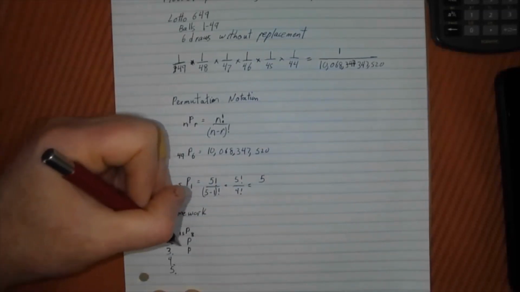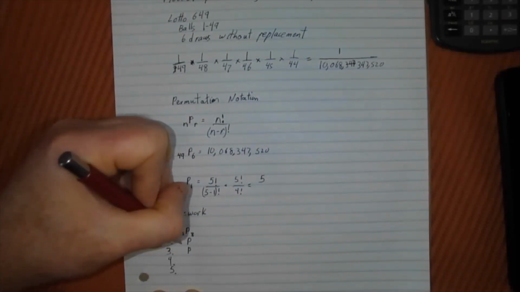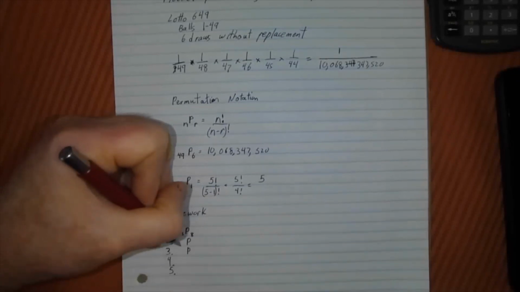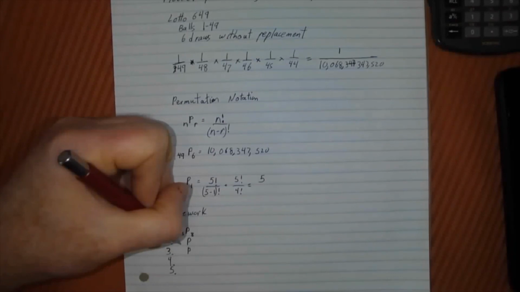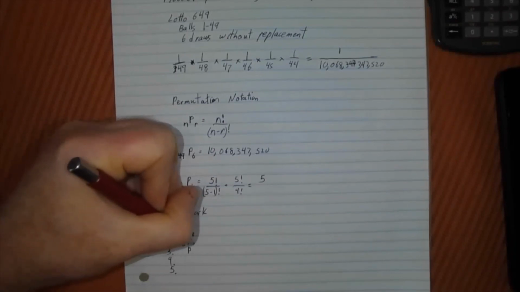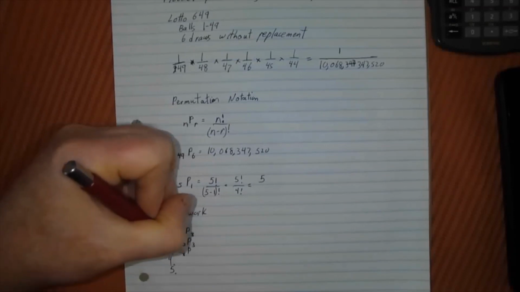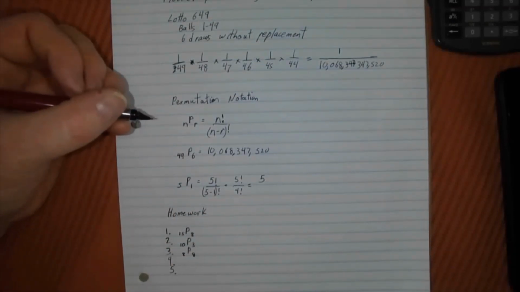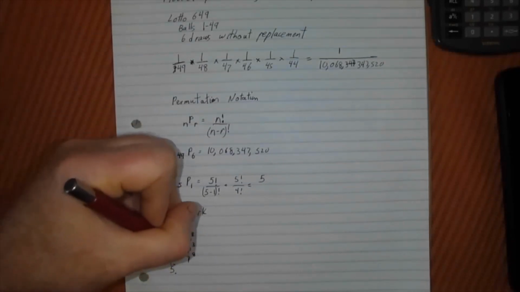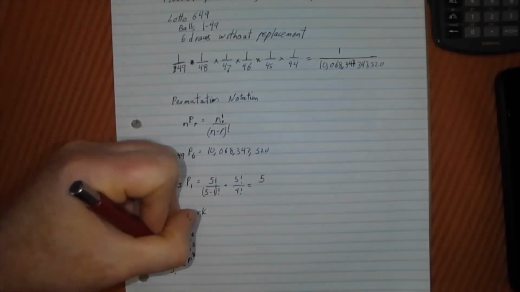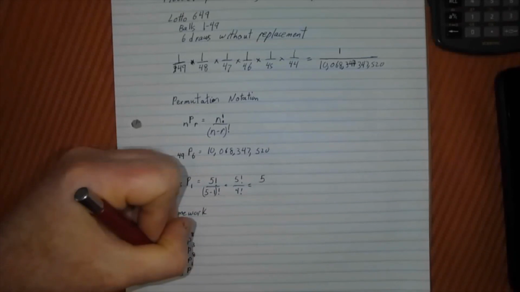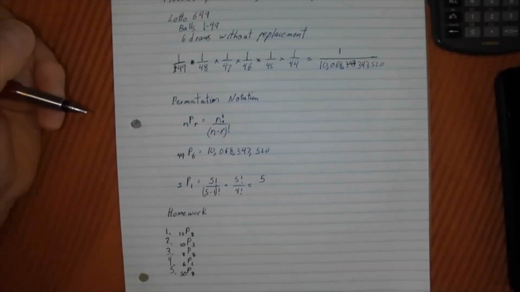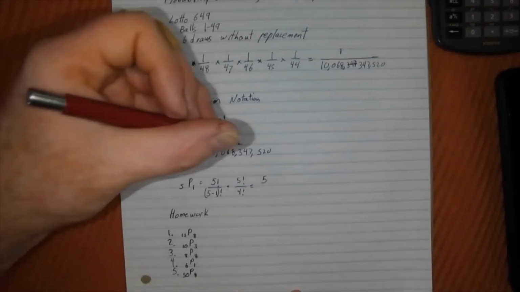This just makes statistical calculators work easier. They're going to be big numbers, but you should be able to find it.